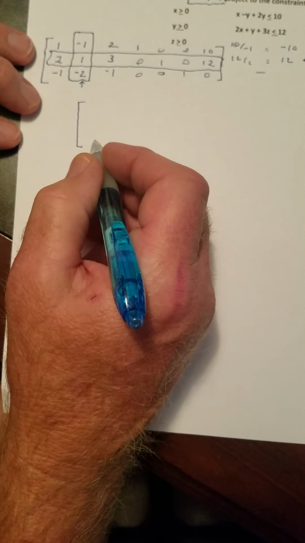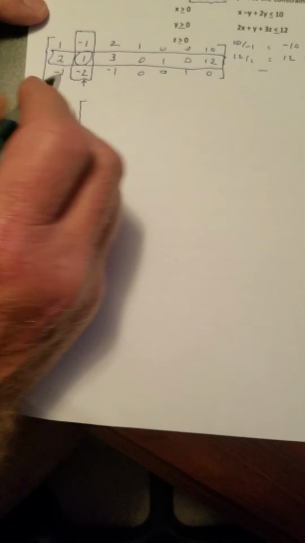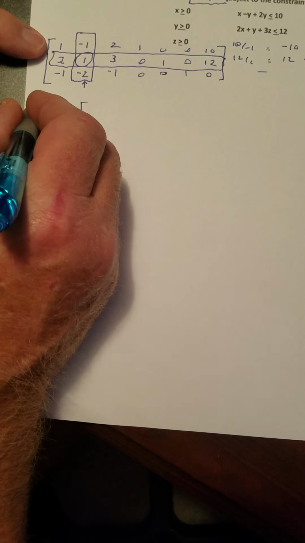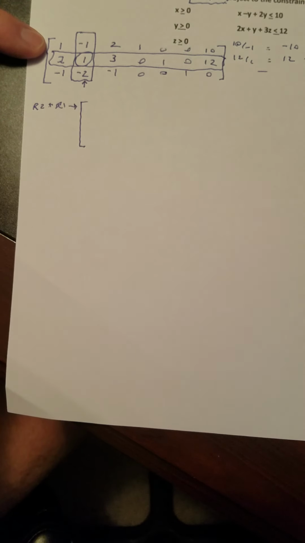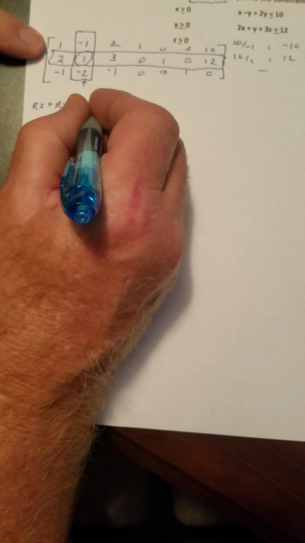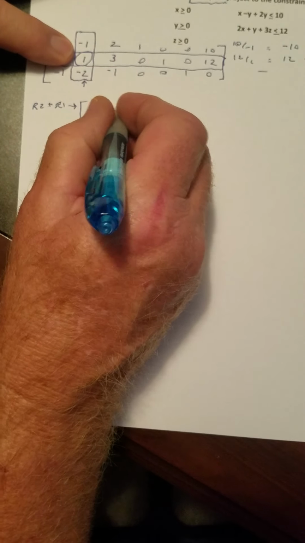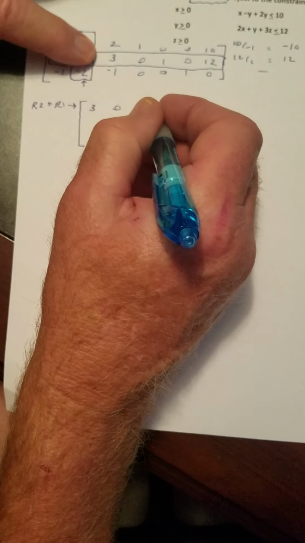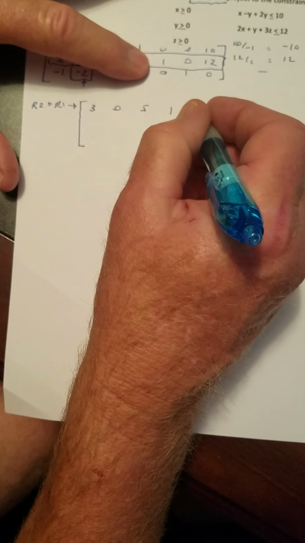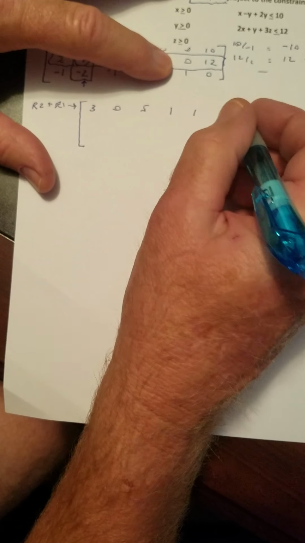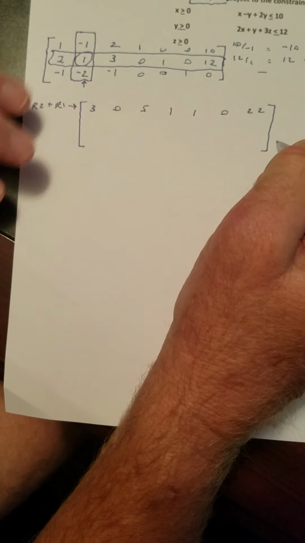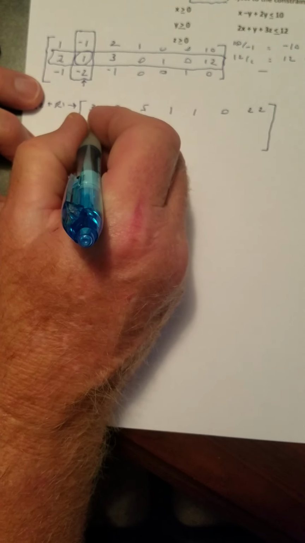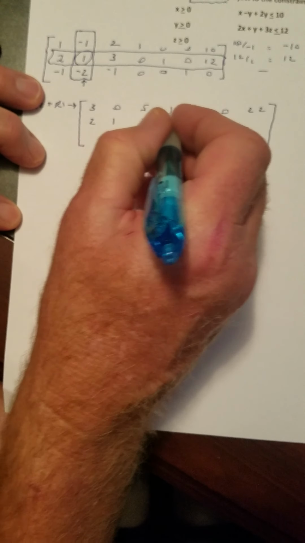Okay, we want to get a 0 up here because my pivot is right here. So to get a 0, all I have to do is take row 2 plus row 1. So 2 plus 1 is 3. 1 plus -1 is 0. 3 plus 2 is 5. 0 plus 1 is 1. 1 plus 0 is 1. 0 plus 0 is 0. And 10 plus 12 is 22. Second row stays the same because that's where the pivot was.